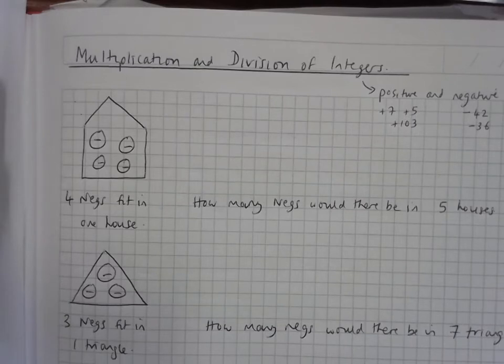What I want to talk about today is multiplying and dividing integers, because this can really trip people up. There's a couple of really easy rules to remember, but I just want to show you how it works so that you can maybe understand the rules a bit better.